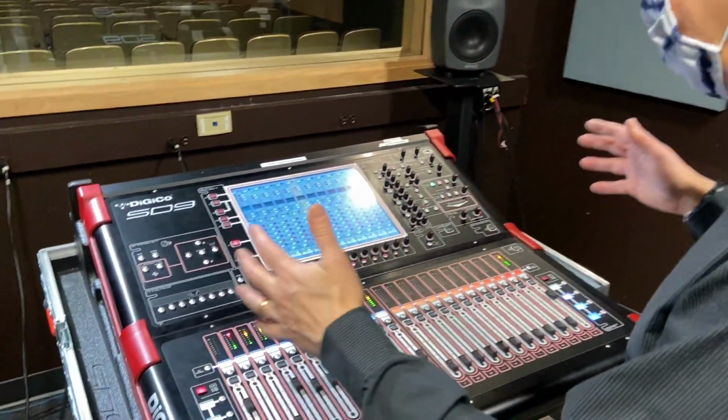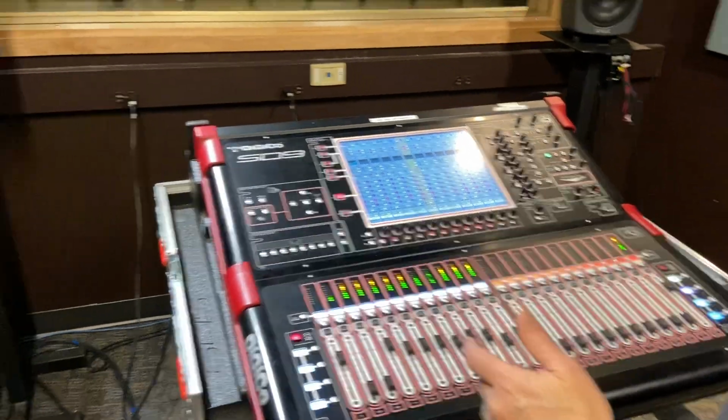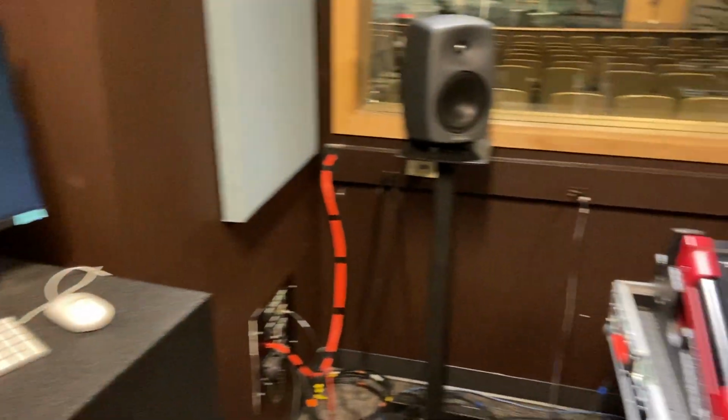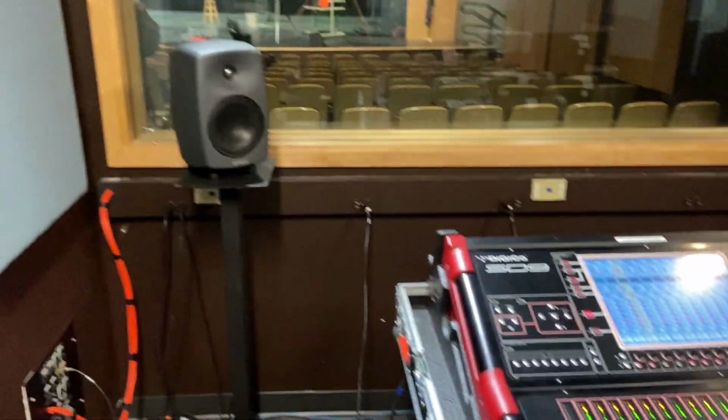So, we need to print our mix from the SD9 over to Pro Tools. And I've got the world's best mix all up and going. In fact, it's so good, the speakers are turned off.